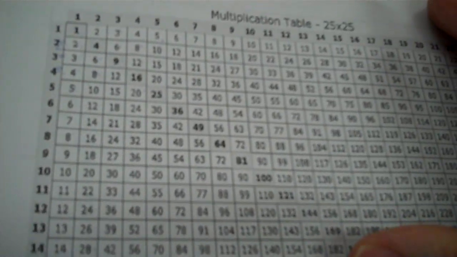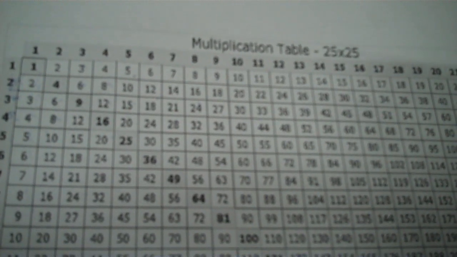Okay, here's the first thing you need to do in this video. What you need to do is get one of these multiplication charts. Now, there's two ways you can get it. You just need to go to a Google search, and on Google, just type in multiplication chart.